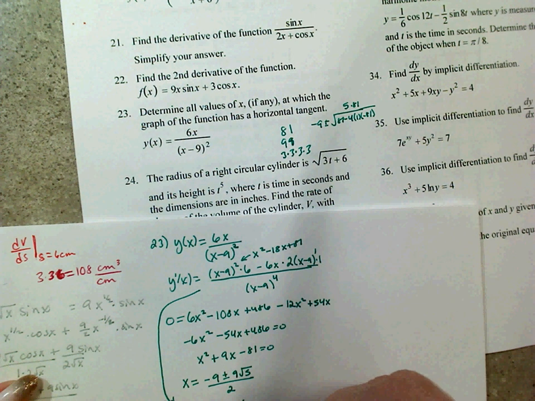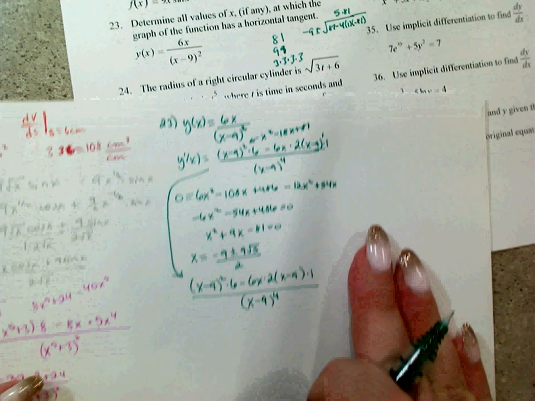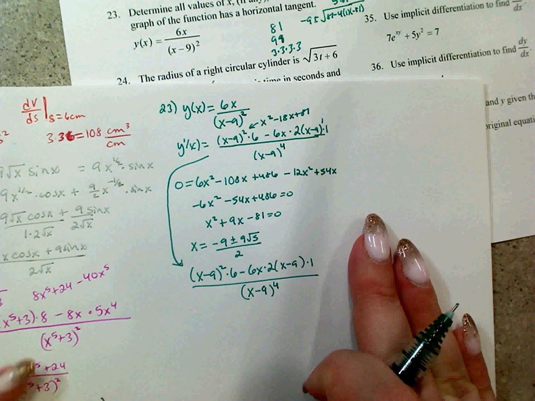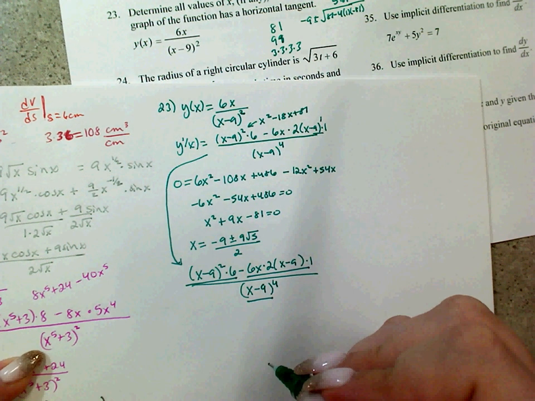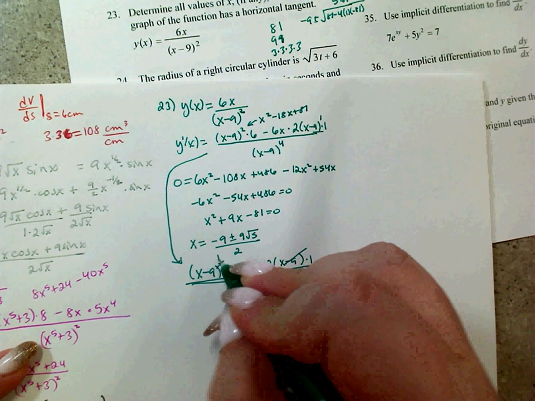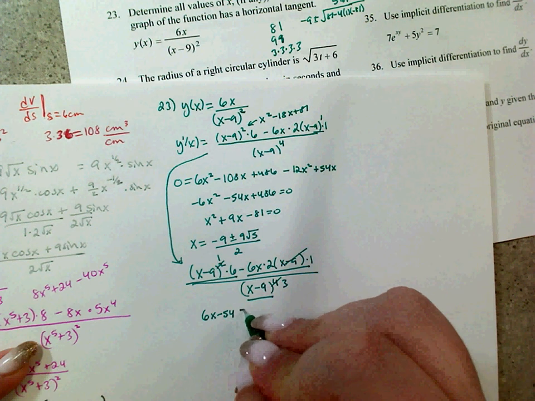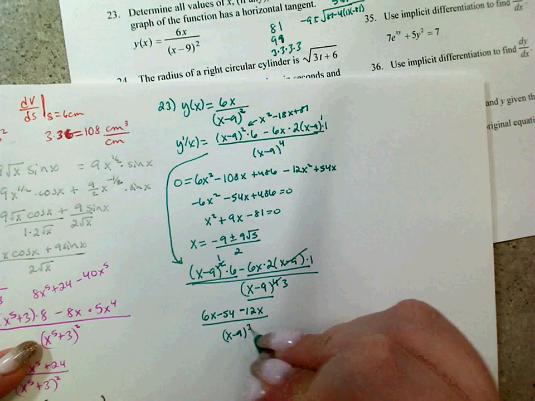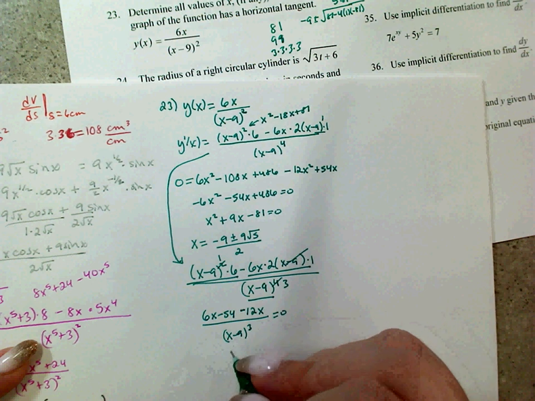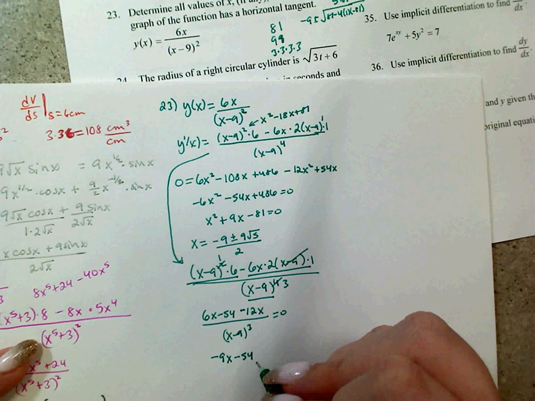So right here, to make my life easier, I should have recognized that every term, this being a term, this being a term, and this being a term, is divisible by x minus 9. So I could divide out an x minus 9, an x minus 9, and an x minus 9, leaving me with 6x minus 54 minus 12x over x minus 9 to the third. This will only equal 0 when the numerator equals 0, which is so ridiculous. Negative 9x minus 54. No, negative 6x. Wow. Okay. And that is true when x equals negative 9. Wow.